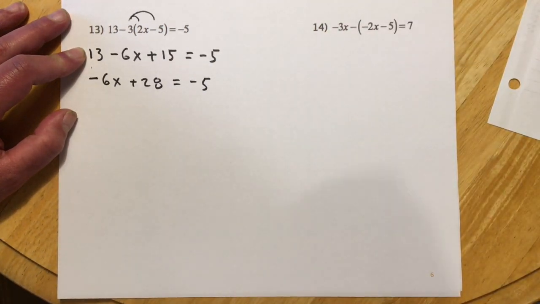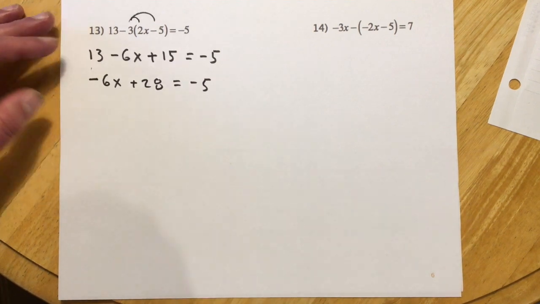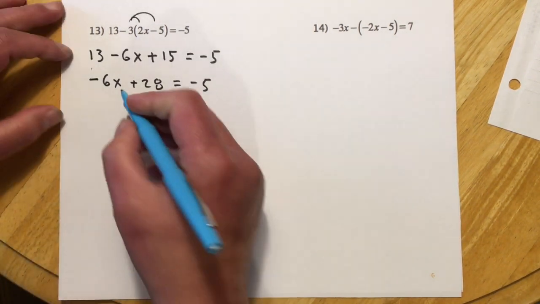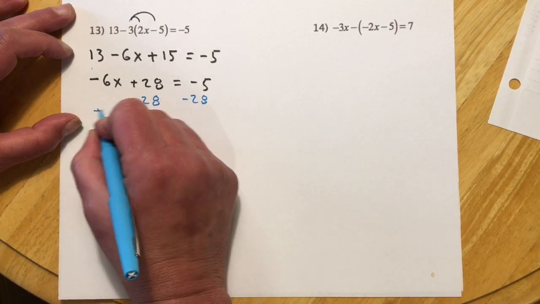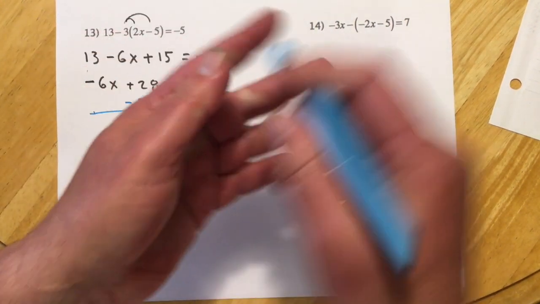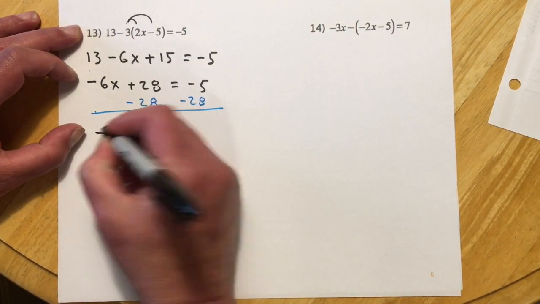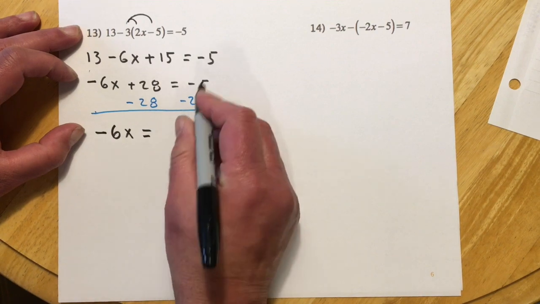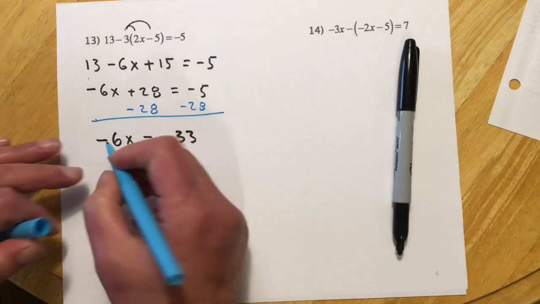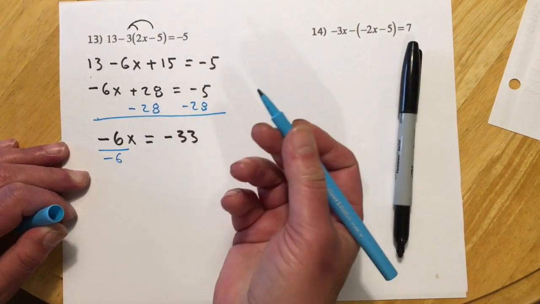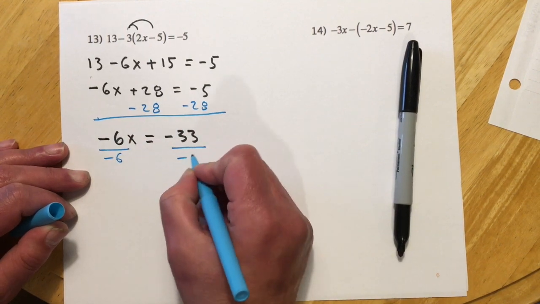So then the next step after that is to use the addition or subtraction property. So we're going to get that 28 out of there. So I'm going to subtract 28 on both sides. And so it's going to leave me negative 6x equals negative 33. And then I'll divide over this negative 6. And that's our last step, which is use multiplication property. So in this case, we have multiply, so we divide.